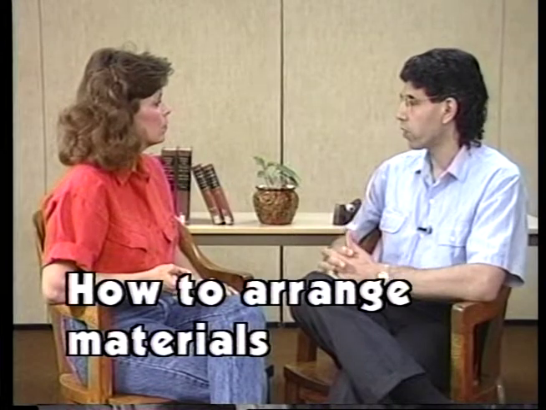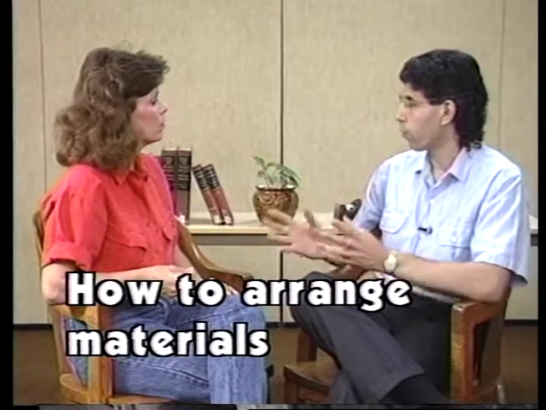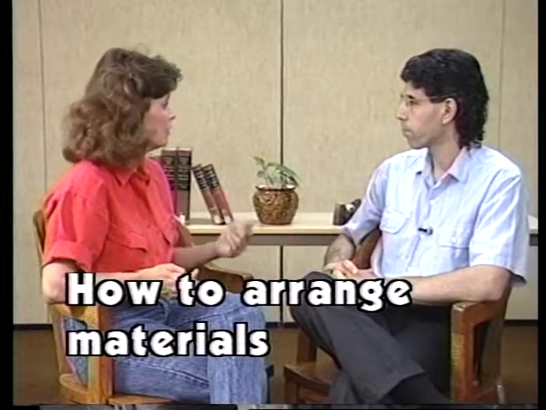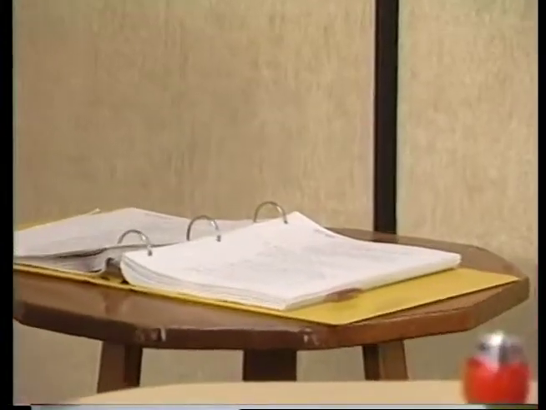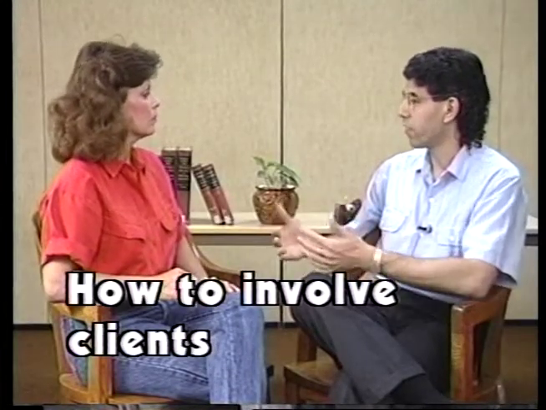Exactly. Next, let's look at how to arrange the materials on the table. You want to avoid clutter, because cluttered areas are distracting. If you have extra supplies, have what you need available on a separate table. Okay. That way the stuff's there when I need it, but it's not in the way. Yeah. Next on our list is how to keep clients involved in the task.